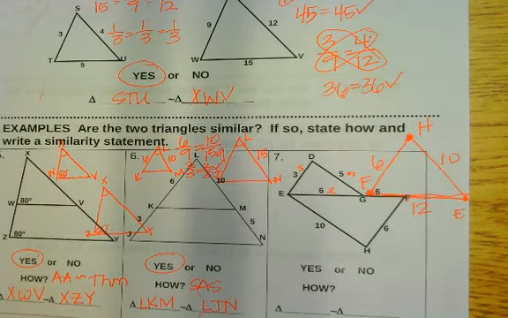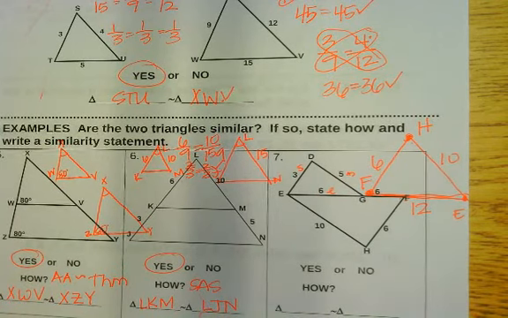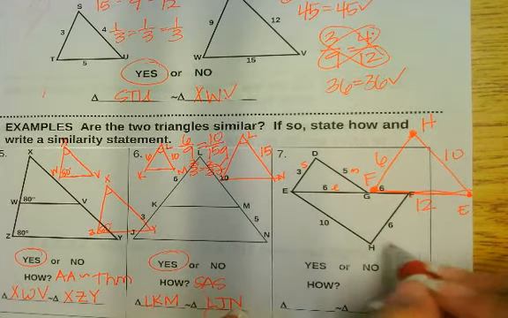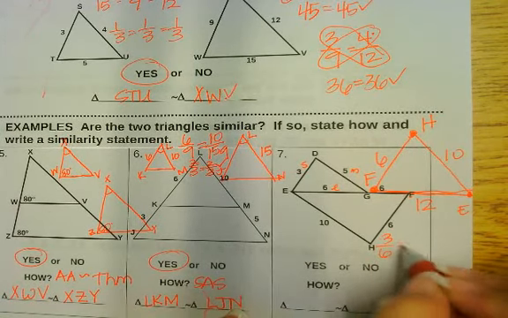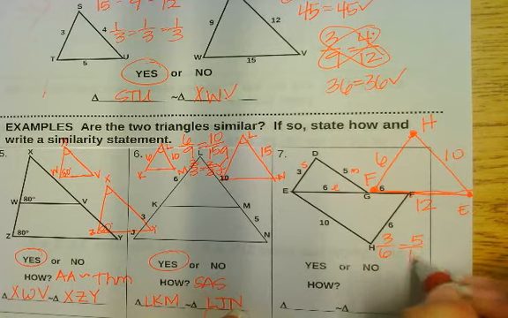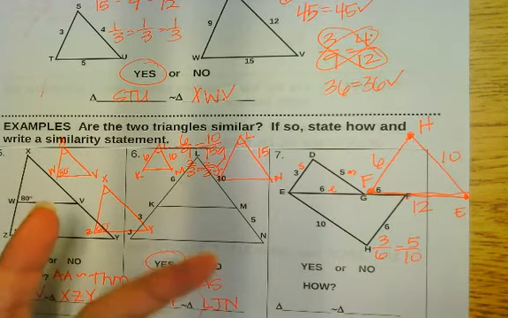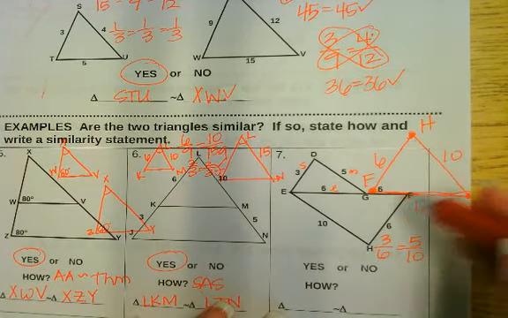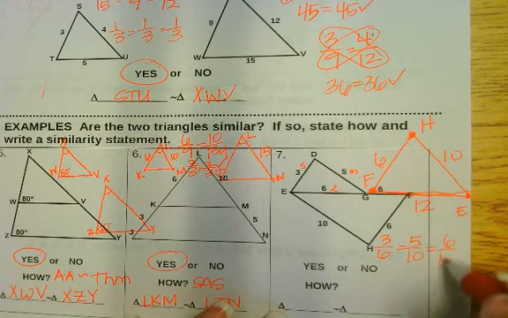Do we have any angles that are congruent? No, so probably not going to be using AA or SAS. So what do you think we're trying to prove? Side, side, side. Somebody give me one proportion. 3 over 6 equals 5 over 10. Both those reduce to 1/2. What about the last ratio, which is 6 over 12? 1/2.